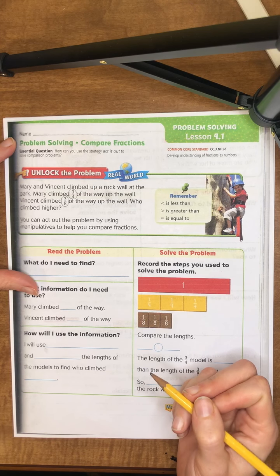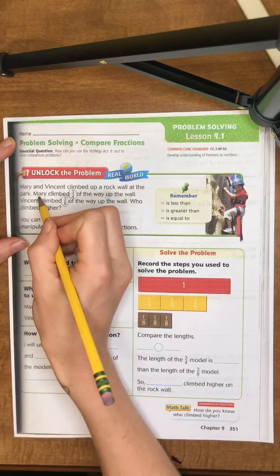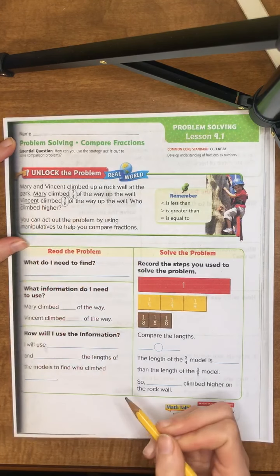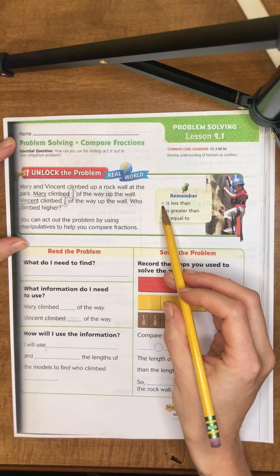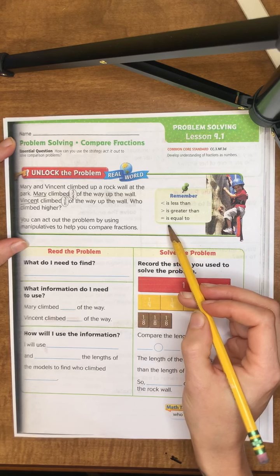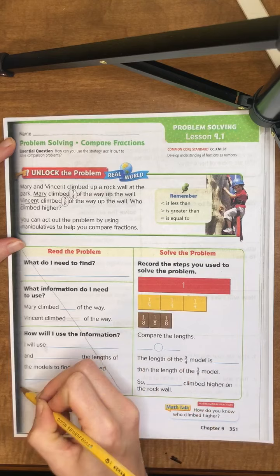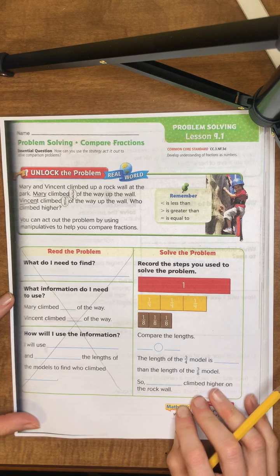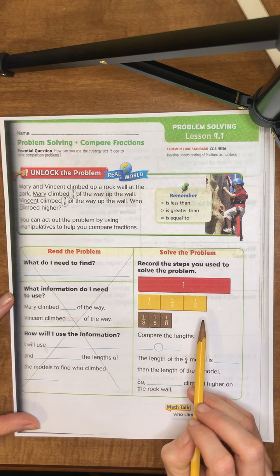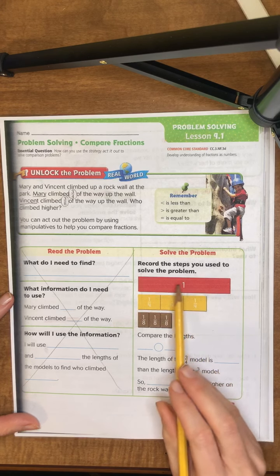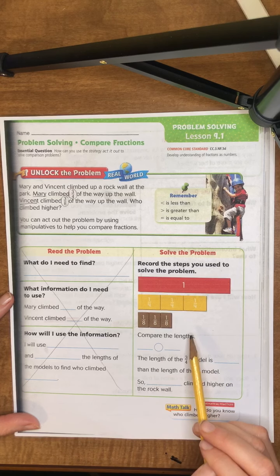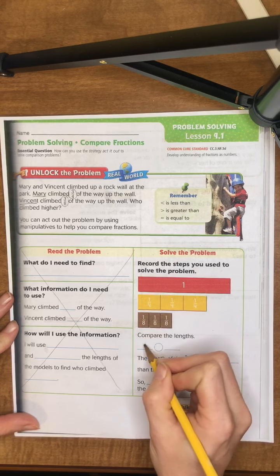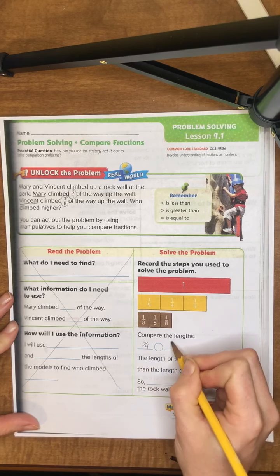Who climbed higher? So we're just looking at Mary and Vincent in order to compare less than, greater than, or equal to. I'm going to get rid of this side because I'm going to focus on solving the problem. I gave this resource a lot during the Google form that I'm having you do independently. So please remember to look at it before giving your answer. So you're comparing 3/4 with 3/8.